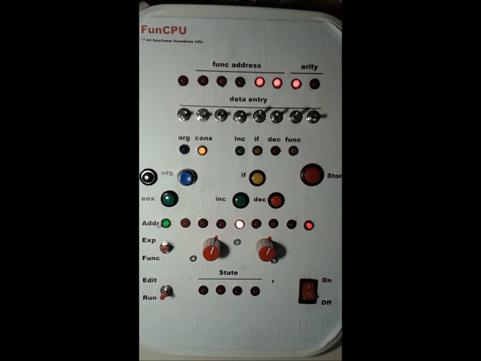This is a short presentation on how expressions are entered in FunCPU. FunCPU is a 7-bit homebrew processor with unique, unconventional design to natively support functional programming in machine language.